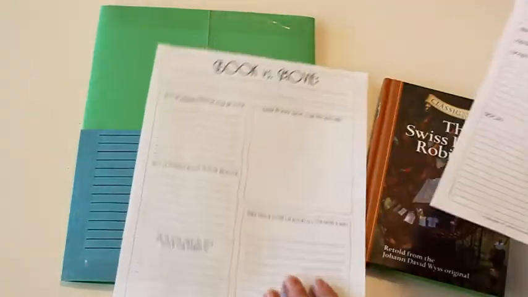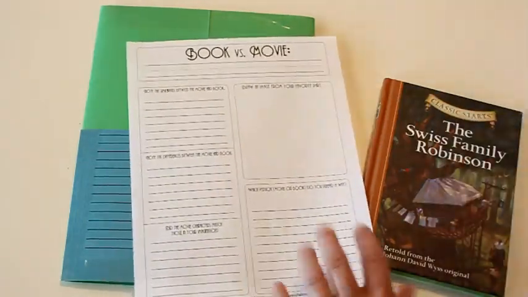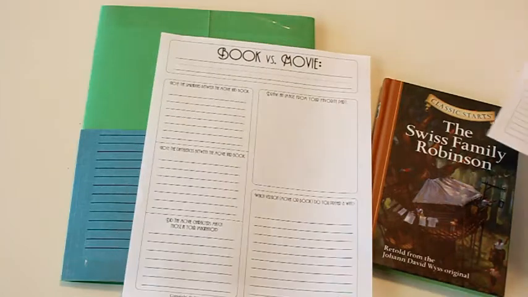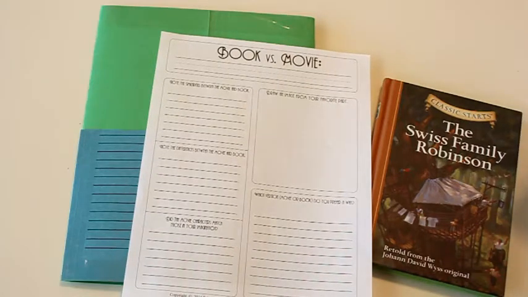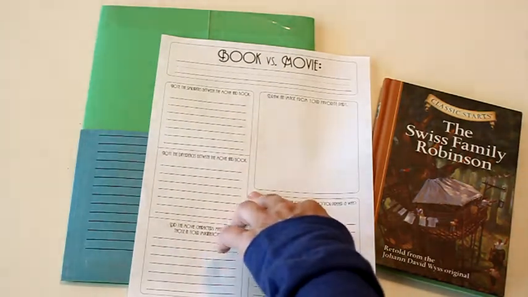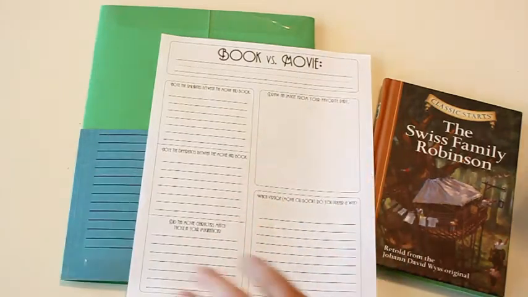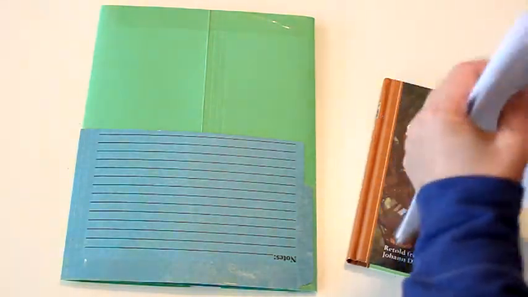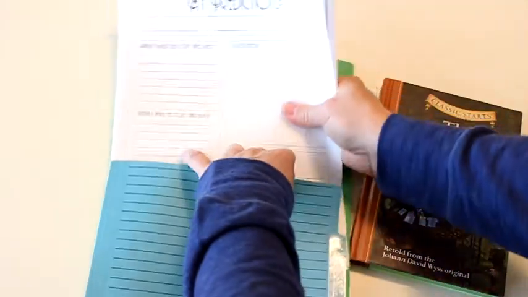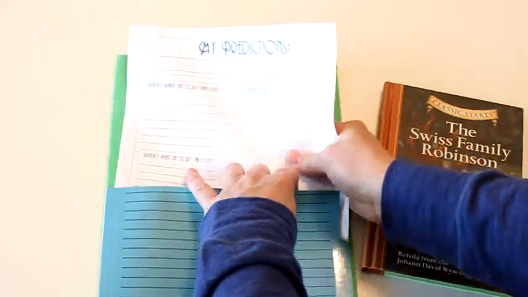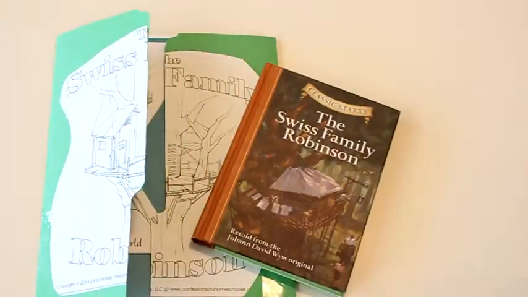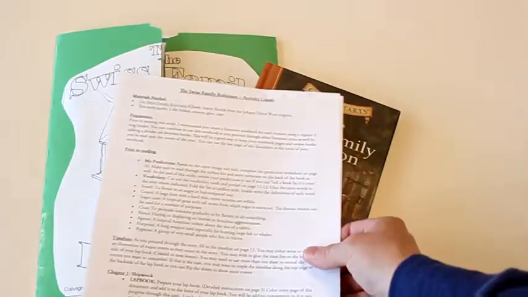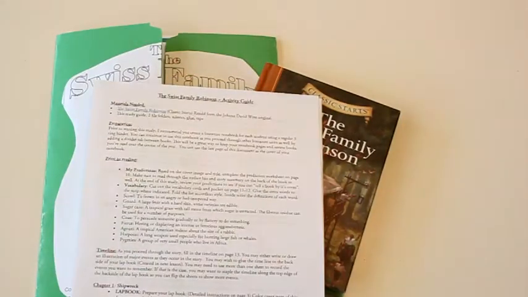And then there's also a book versus movie report, which a lot of these classics have had DVDs made out of them, and so if you can find an age-appropriate one for your kids, this is a great report to fill out afterward, and it just compares and contrasts the book version versus the movie version. And so I just keep those all in this nice little folder right here, just to keep everything together, and my kids can have it all in one place. So there's that. And then all of my units also come with an activity guide or a teacher's manual, and let me get close up for you for that.